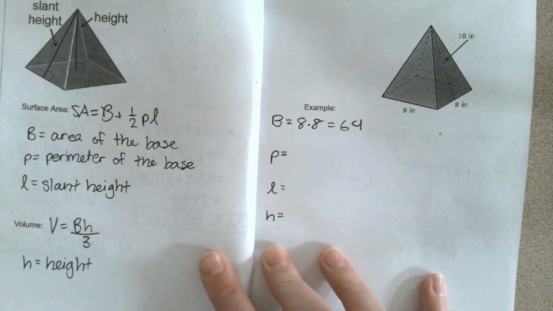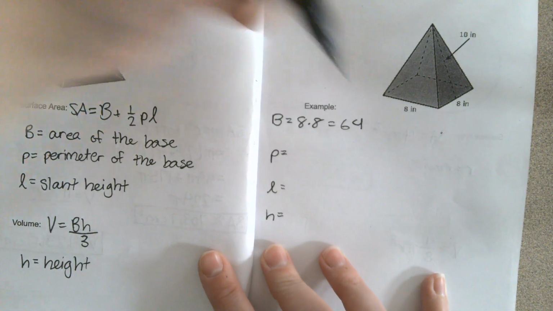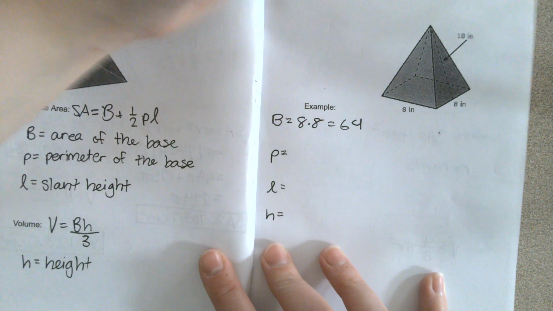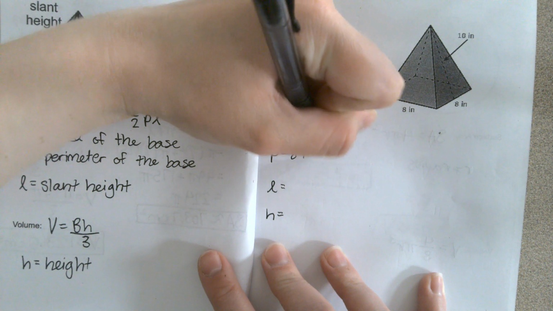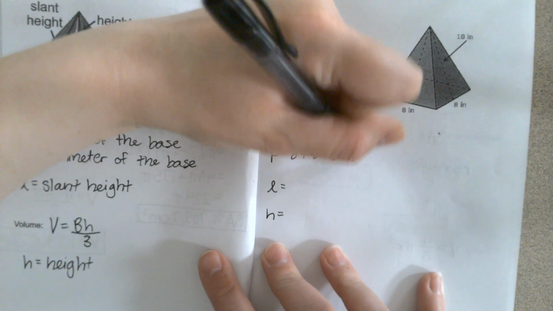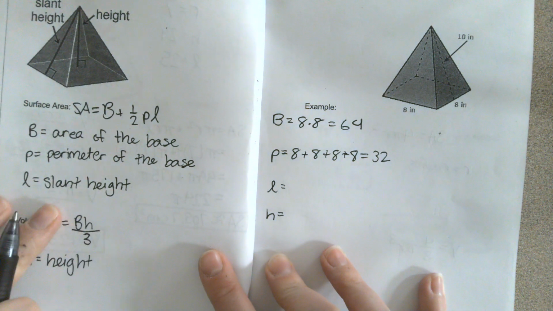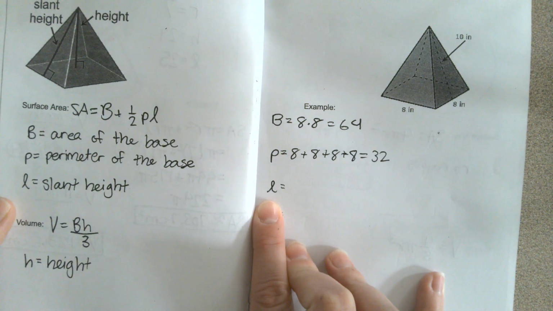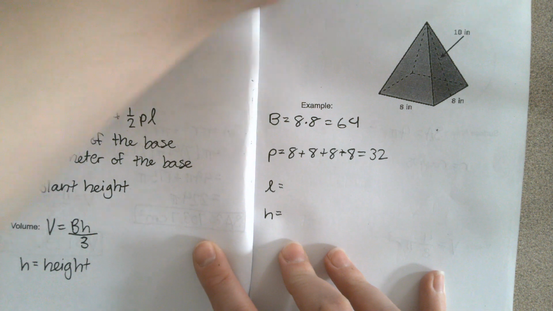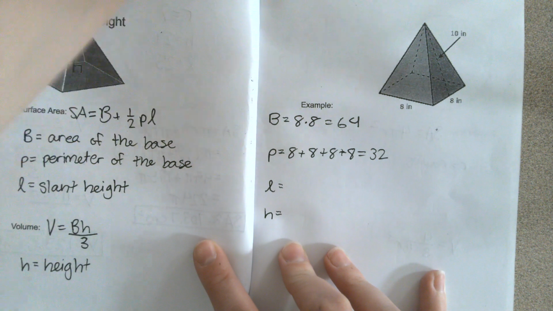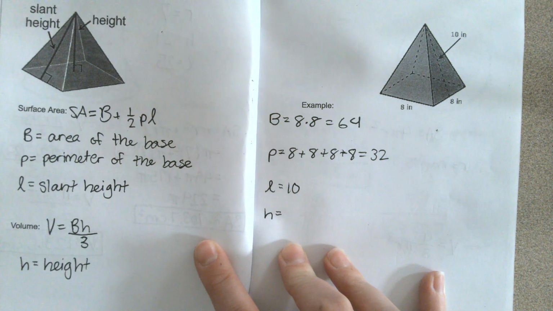P, perimeter of the base, we add all of the sides together. There are 4, and they are all 8. 8 plus 8 plus 8 plus 8, otherwise known as 8 times 4, is 32. L is the slant height. We can see that is 10 in this example.